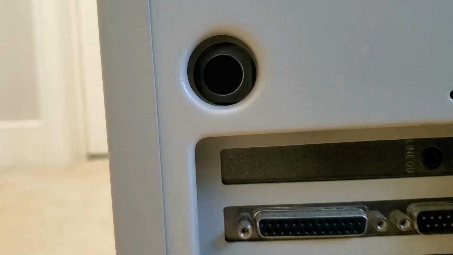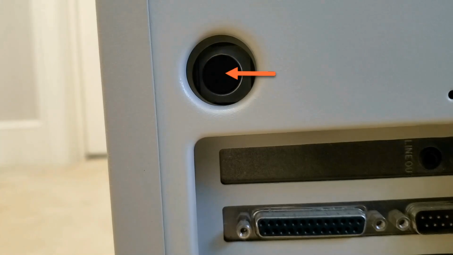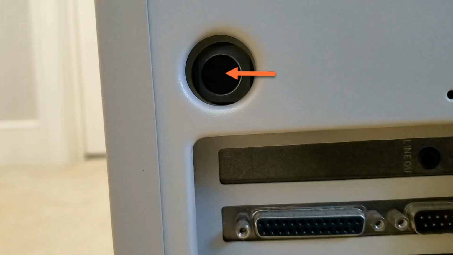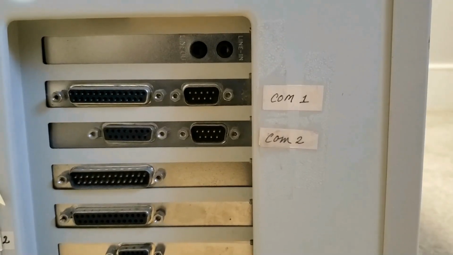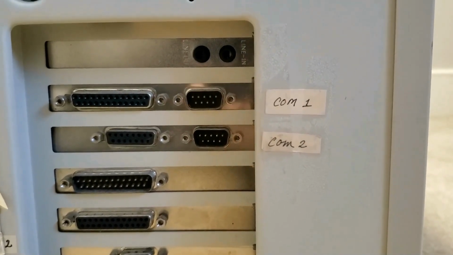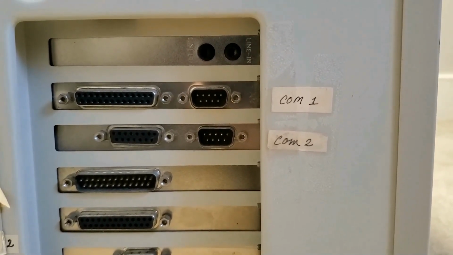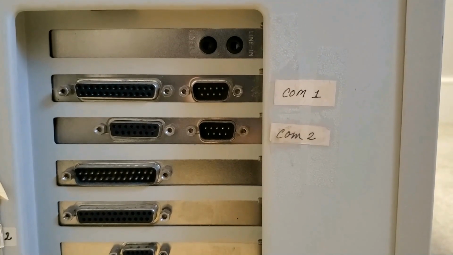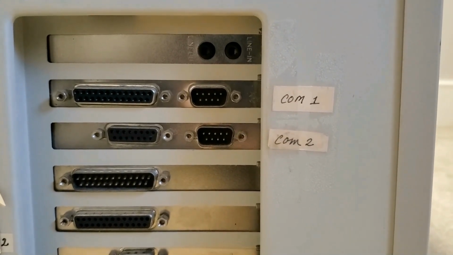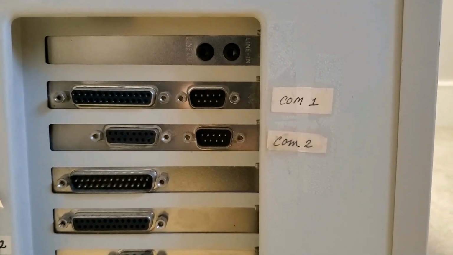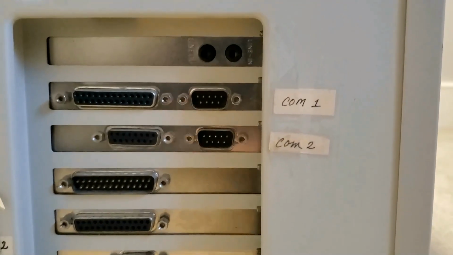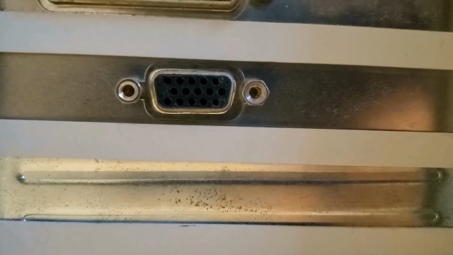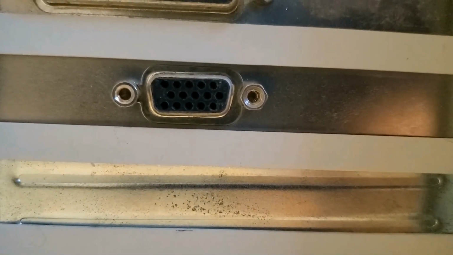The keyboard plugs into a recessed 5-pin DIN jack on the back. Lower down are two COM ports. We will be using COM1 for the serial to Wi-Fi interface. COM2 also has a use, which I'll mention later on. The 15-pin video adapter is near the bottom.